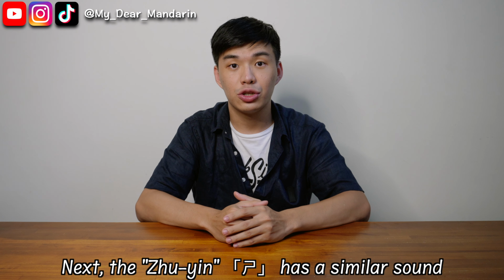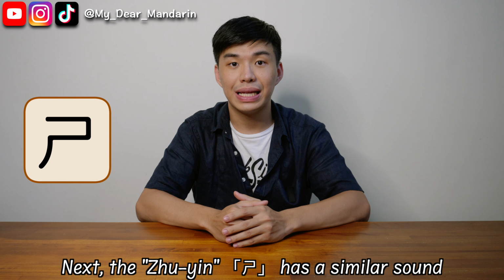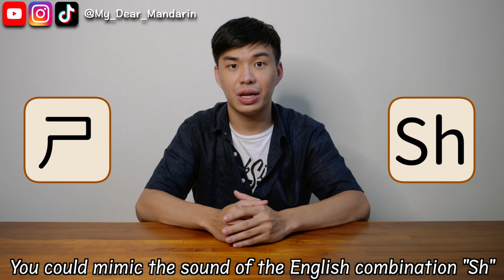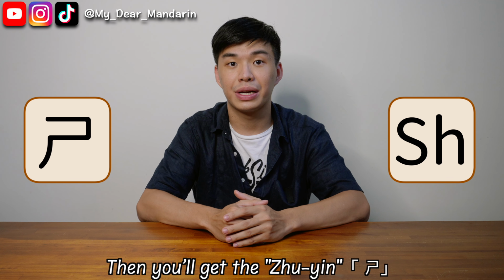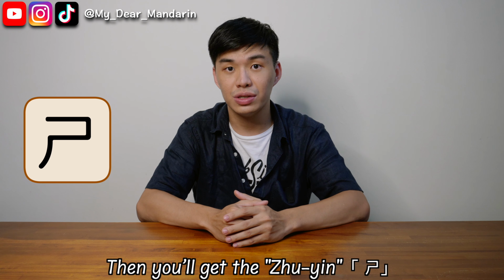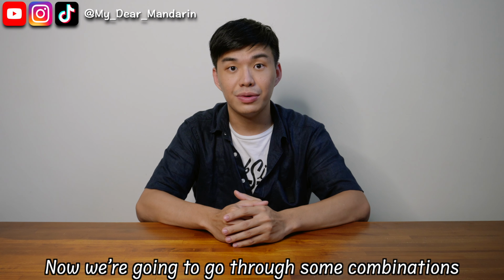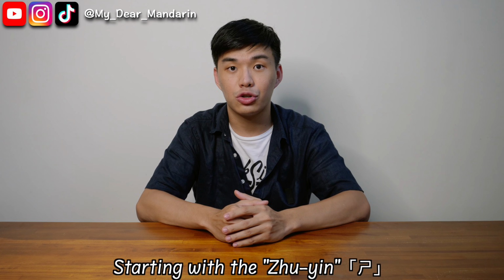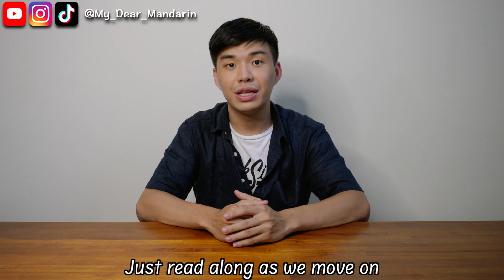Next, the Zhu-yin shi has a similar sound to the English combination sh. You can mimic the sound of the English combination sh and make it slightly longer, then you will get the Zhu-yin shi. Now we are going to go through some combinations, starting with the Zhu-yin shi. Just read along as we move on.